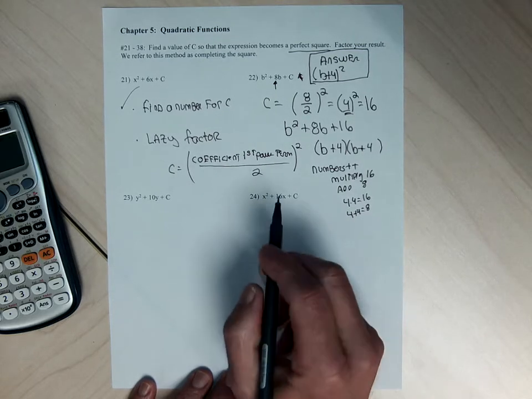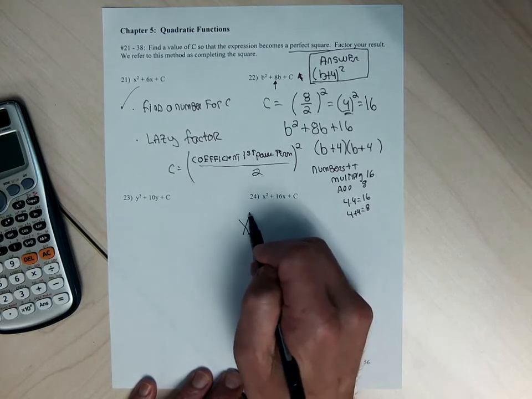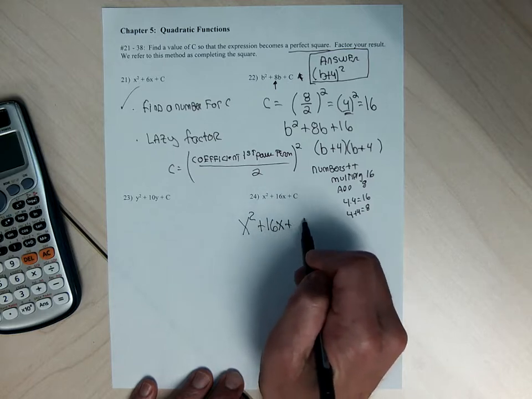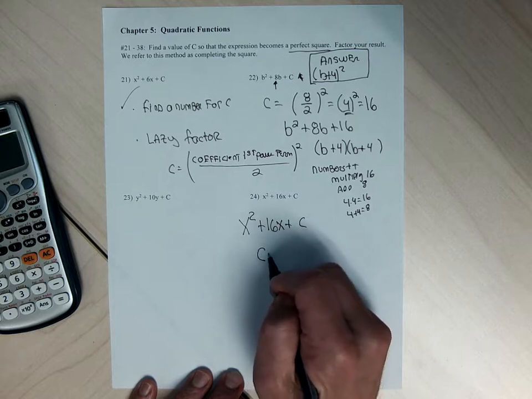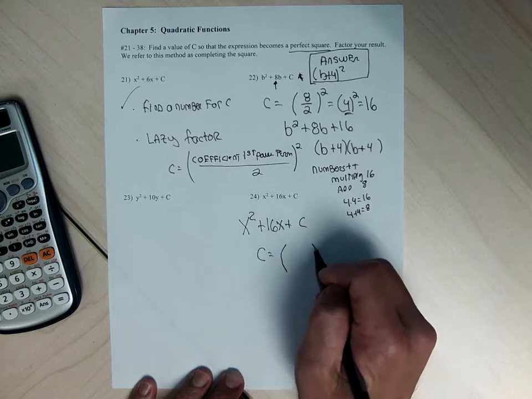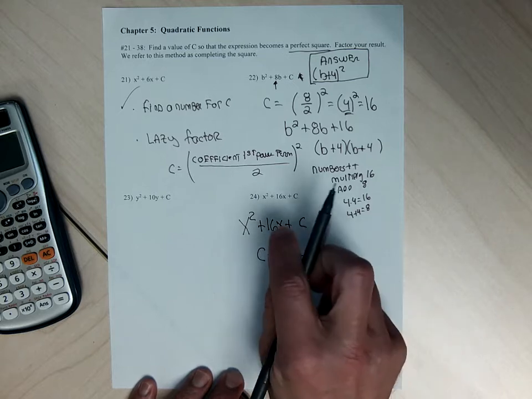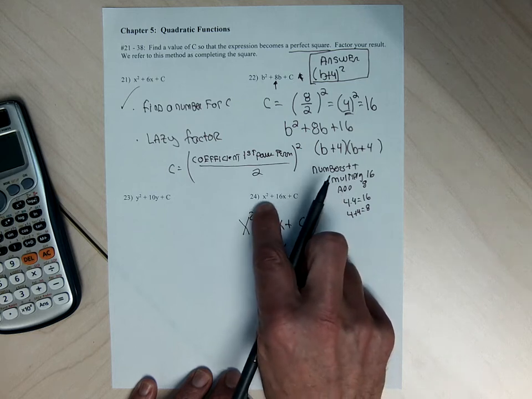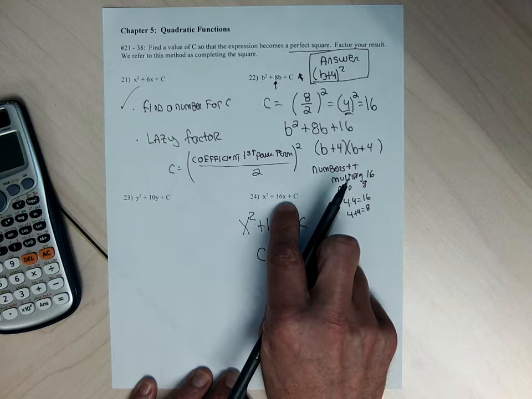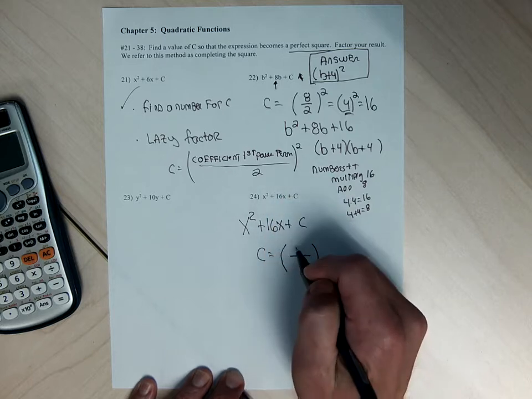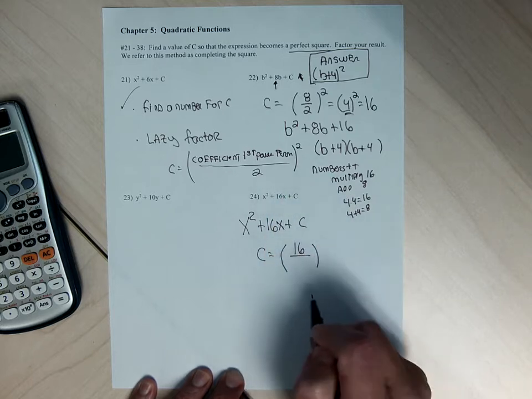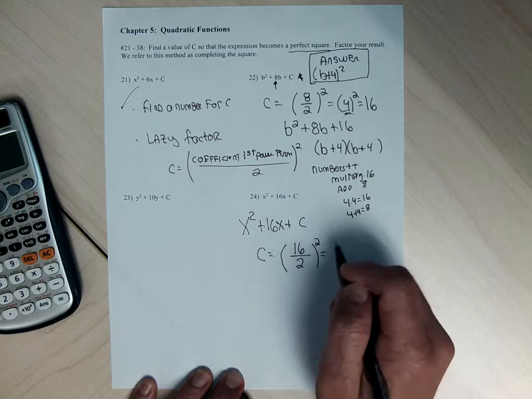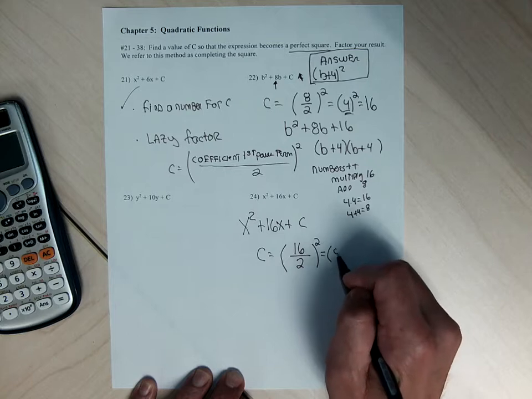If I was doing problem 24, x squared plus 16x plus c, first I'm going to change a c to a number by using the formula. Take the coefficient of the first power term. Here there's an x squared and a 16x to the first power. The coefficient of the first power term is 16. I'm going to divide it by 2, and I'm going to square it. 16 divided by 2 is 8.